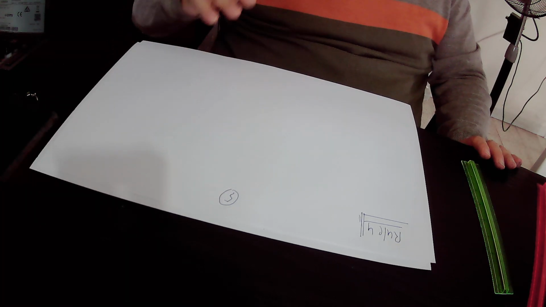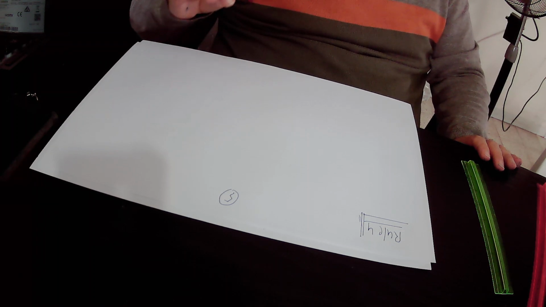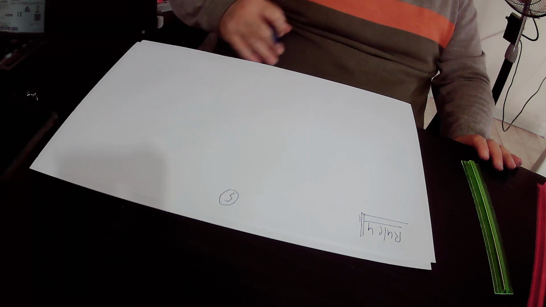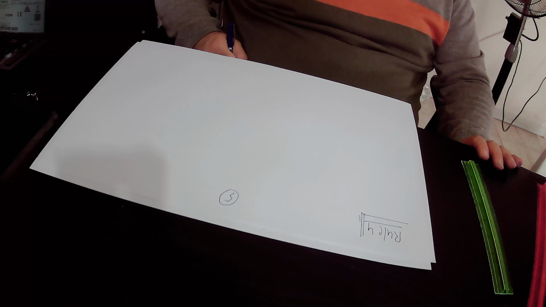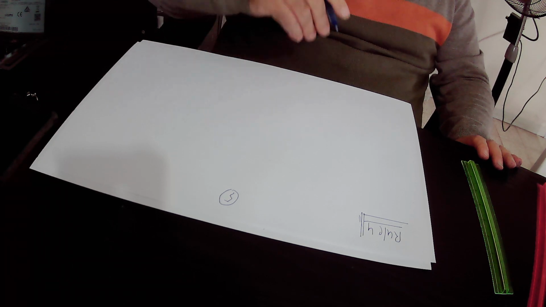Rule number 4 states that whenever you have two chords that are perpendicular to each other, you can find out the radius of the circle that contains the chords according to a special formula. So I write it down.